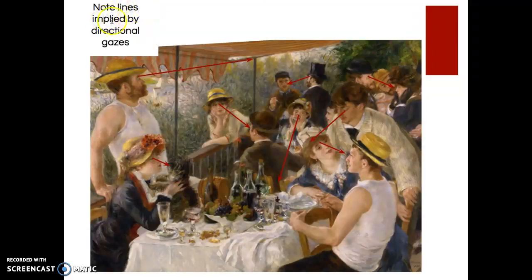There also can be lines implied by directional gazes. In this Renoir painting, you can see everybody is looking at a specific person. And these lines, although they are not drawn for you to see who is looking at who, are not there in the original painting. These lines are what we call, once again, implied lines.